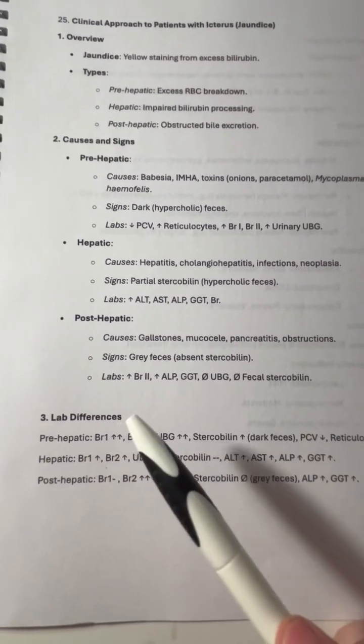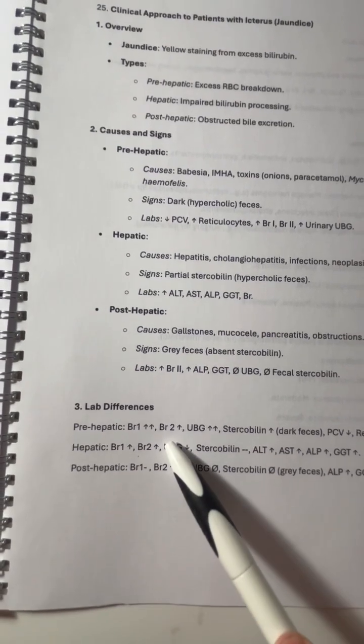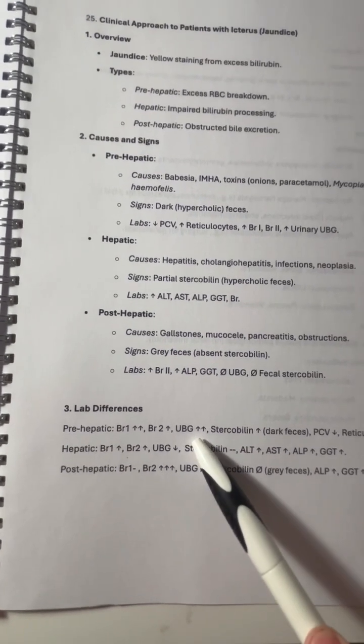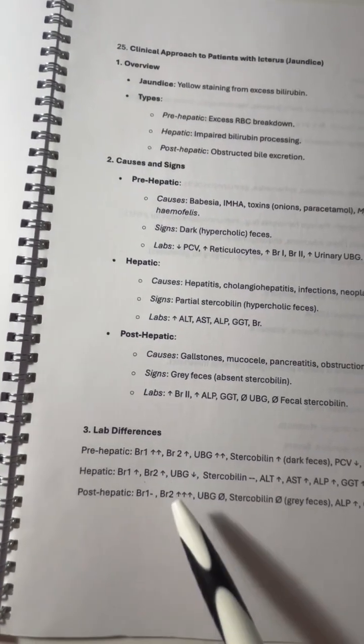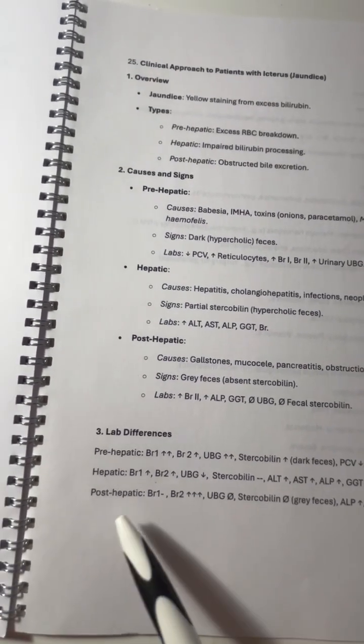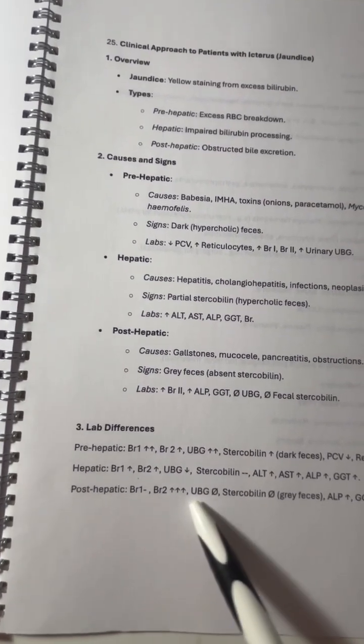To sum up the laboratory differences, in prehepatic you can see a great increase in bilirubin 1 and an increase in bilirubin 2 and a very big increase in urobilinogen. In hepatic you can only see a mild increase in bilirubin 1 and bilirubin 2 and a decrease in urobilinogen. And in posthepatic, bilirubin 1 stays the same and you see a massive increase in bilirubin 2 and no urobilinogen.